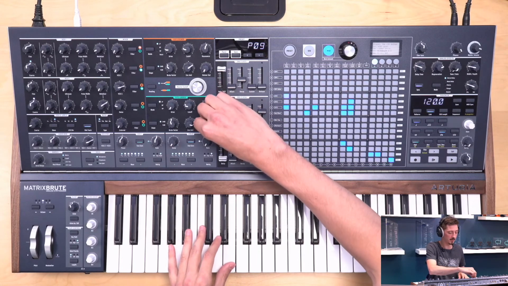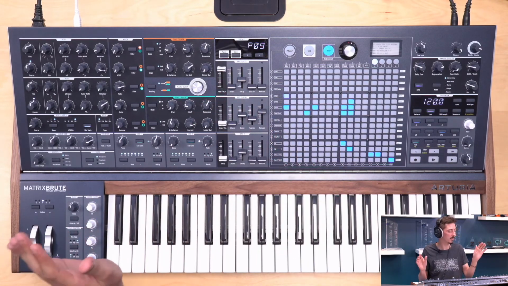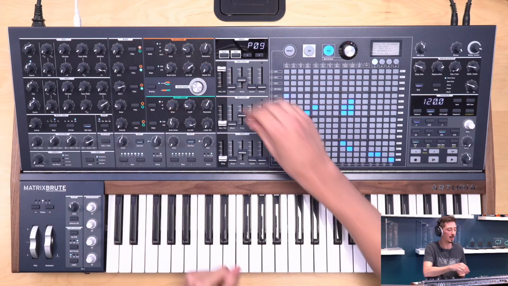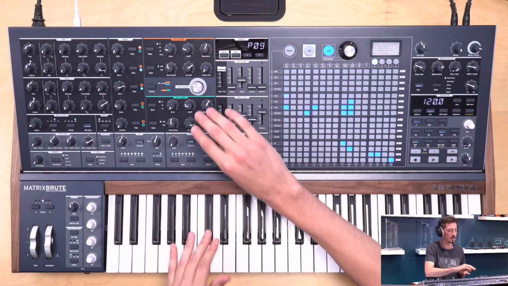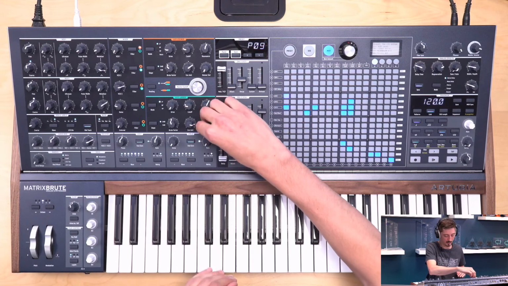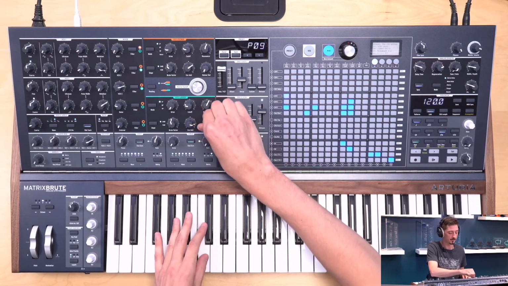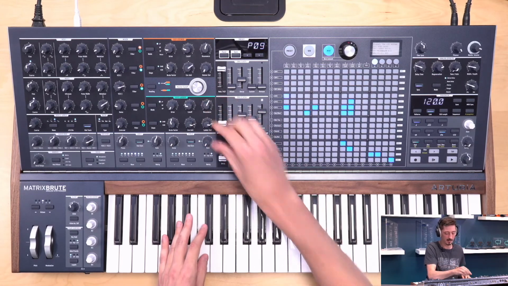So I will raise the volume. For information, the arpeggio was assigned to the first filter. So I turned down the volume so we can listen only to the bass, and I will turn up the volume of the second filter to listen to this element only. So this is the bass.